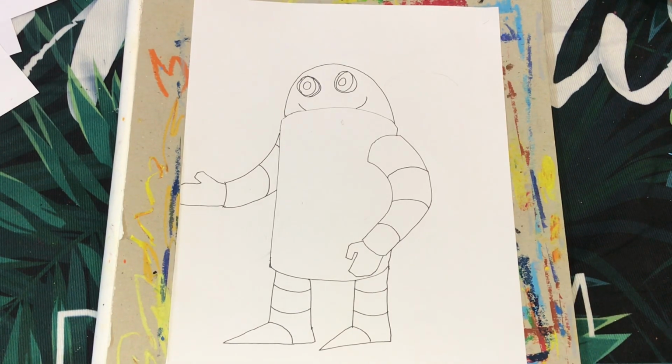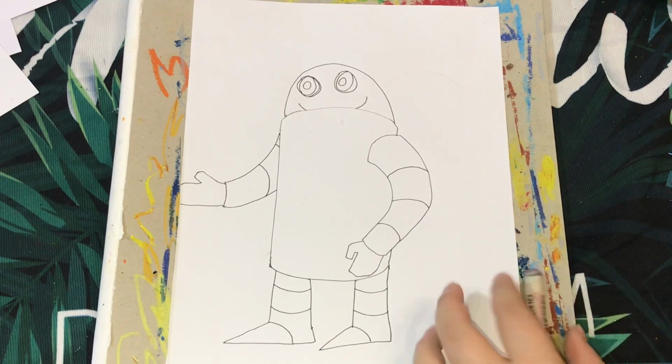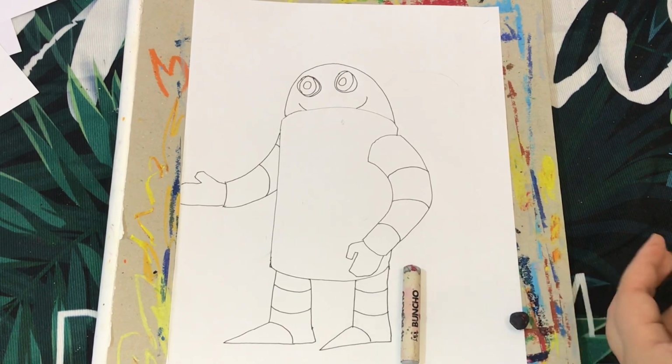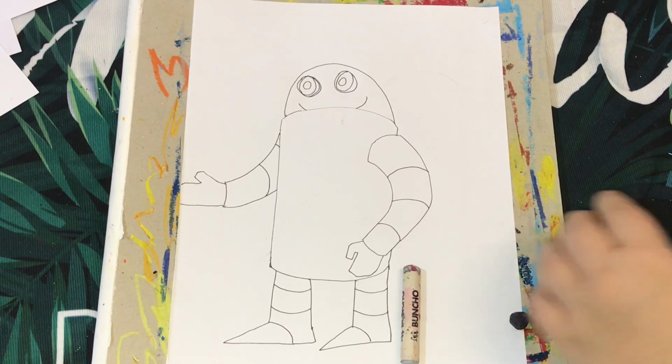The colors that I'm going to use is gray. I do not have any white, so I might be using gray as the lightest color, and then I will mix it with black crayon. Oh, I have this little black crayon over here, right?